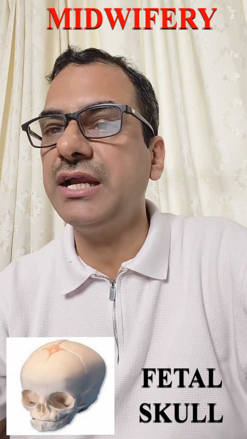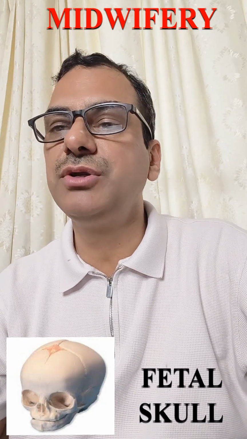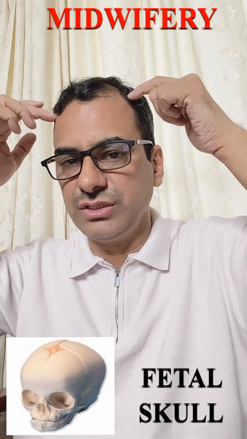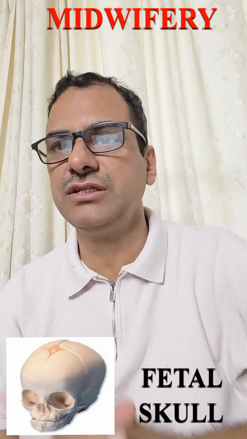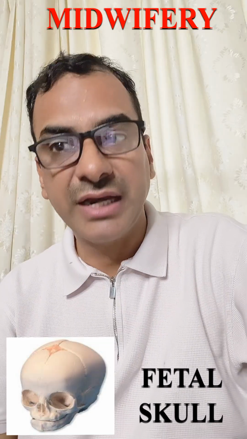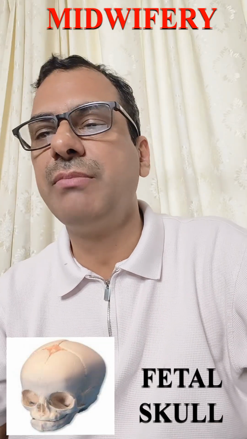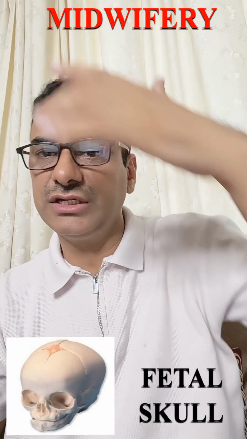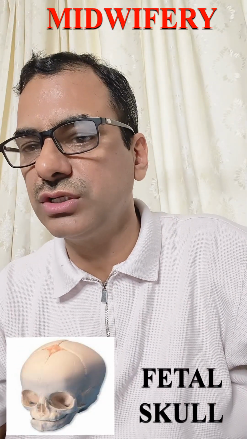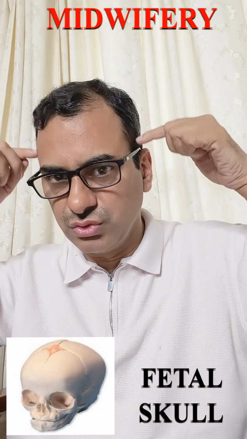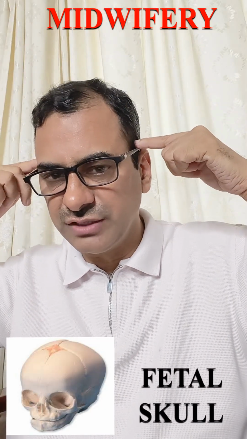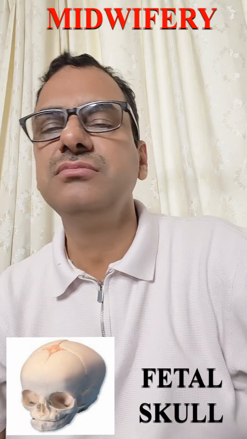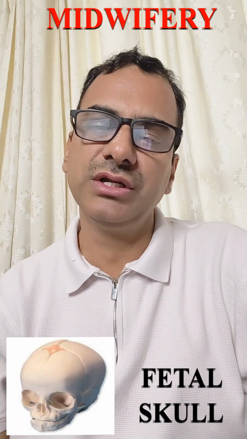Then 2 transverse diameters will be there. One is the biparietal diameter, the diameter between the 2 parietal eminences. And the bitemporal diameter, between the temples, the diameter between the 2 farthest points of the coronal suture. So the place here on the coronal suture will be the bitemporal diameter.